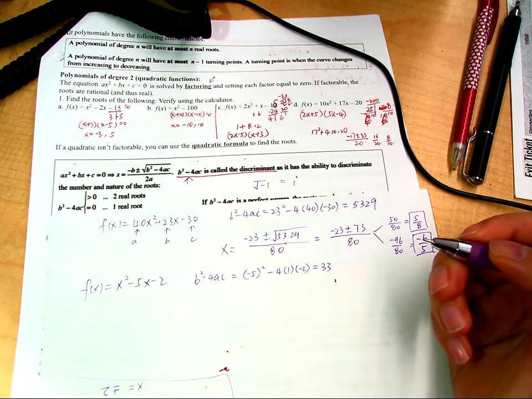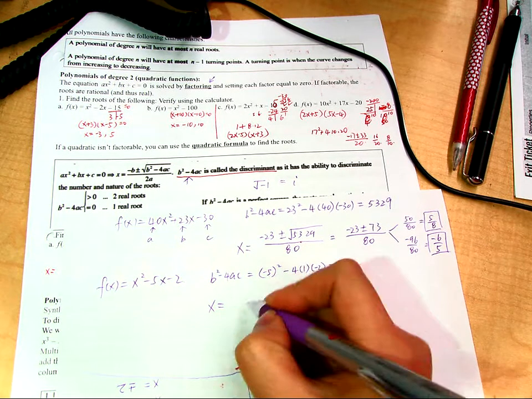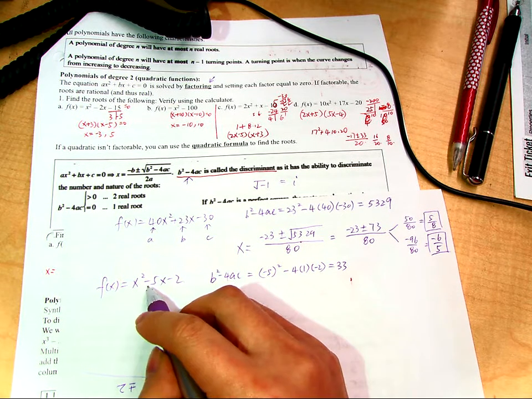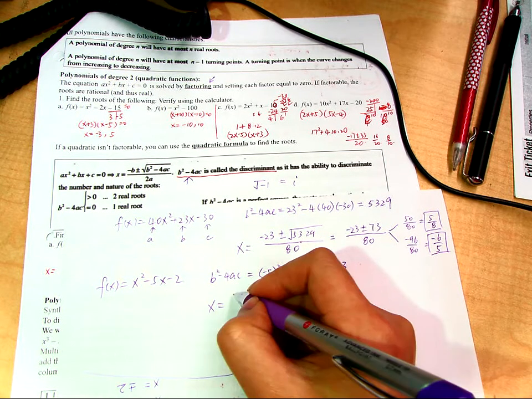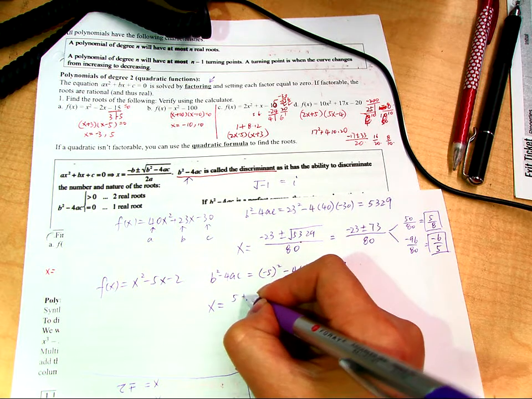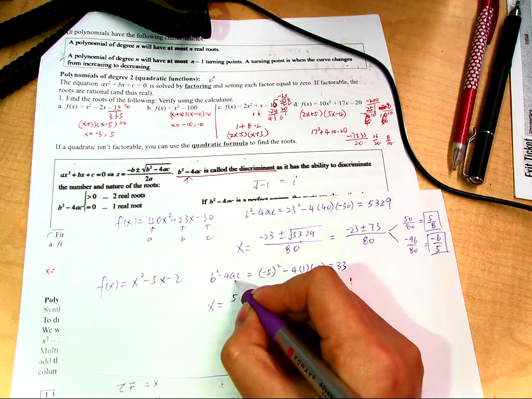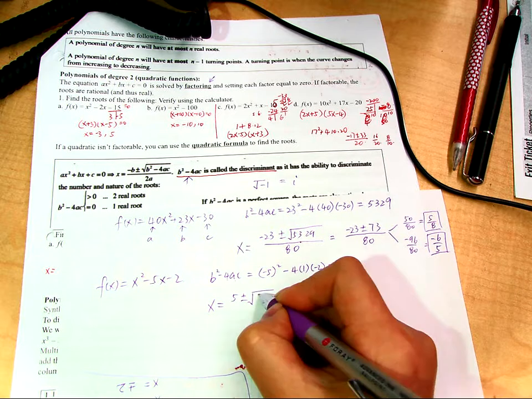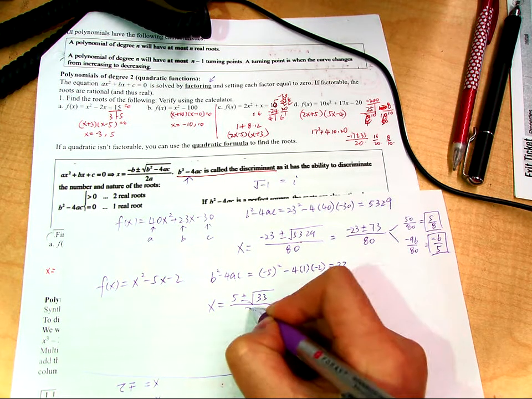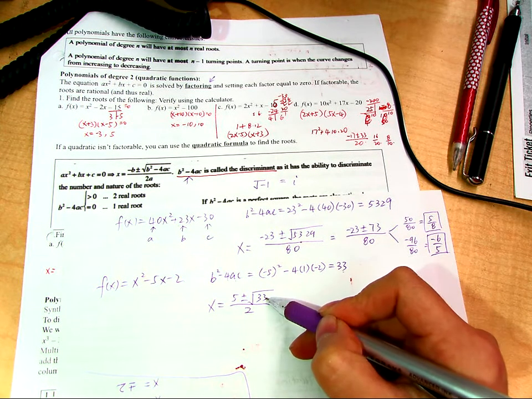Which will be a positive 33. And you should know the answer is going to be two solutions. Now let's solve it. So negative b. B is a negative 5. So negative b will turn to positive 5. So 5 plus or minus square root of b squared minus 4ac. And you already did that, which is 33. All over 2.